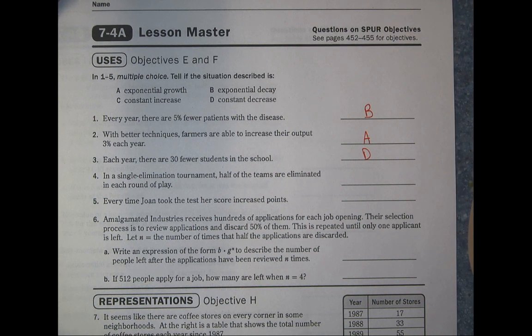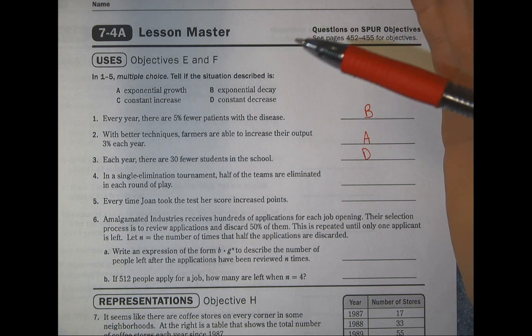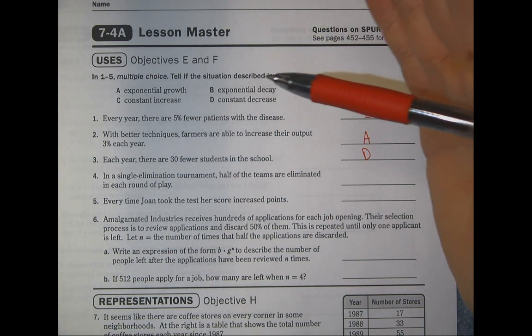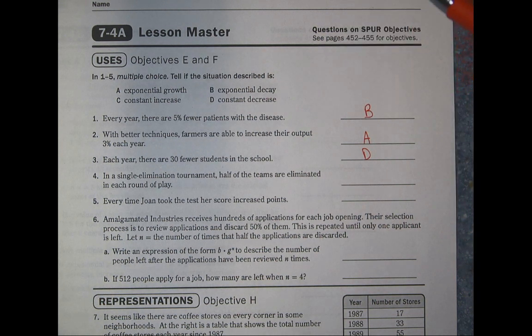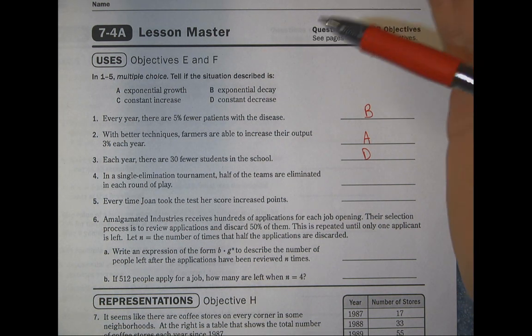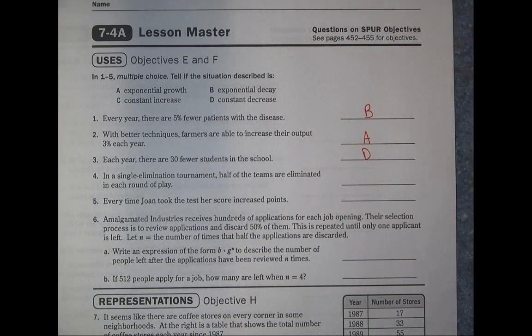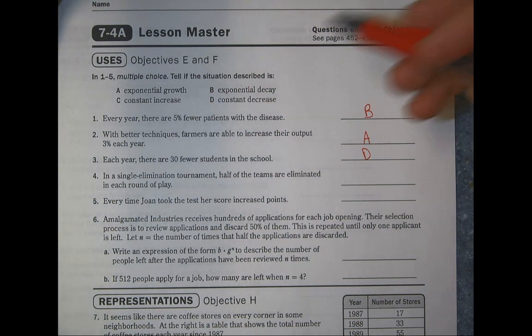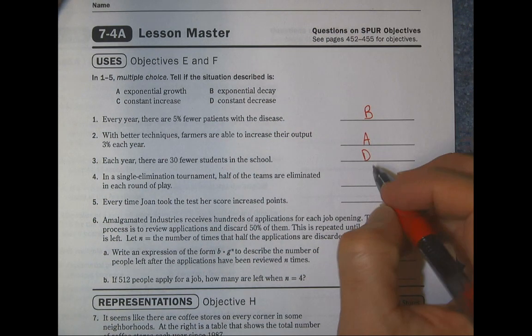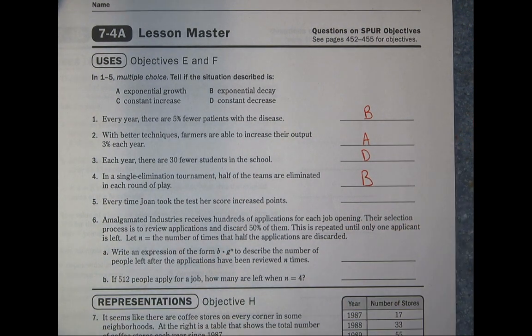Number 4, single elimination tournament. Half of the teams are eliminated in each round of play. So let's say you started with 100. Half are eliminated. Now you have 50. Half are eliminated. Now you have 25. So that's not constant. It's the same in terms of it's half, half, half, but the number of teams being eliminated each time is changing. You took 50 away from 100, then you took 25 away from 50. It's a different amount. This is going to curve. Again, we're going down. This is exponential decay.